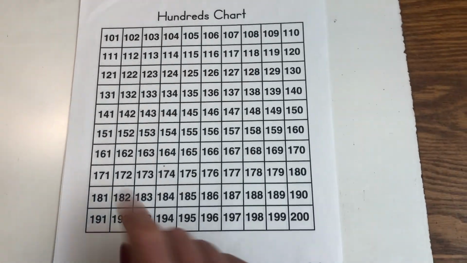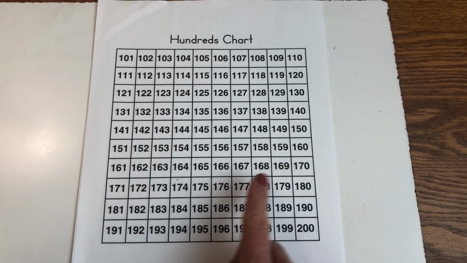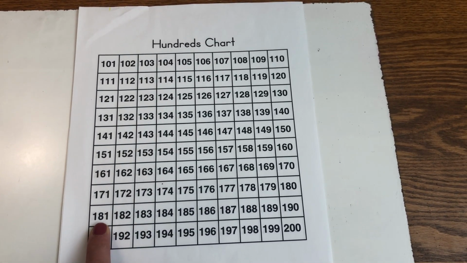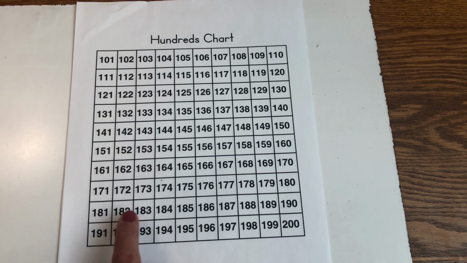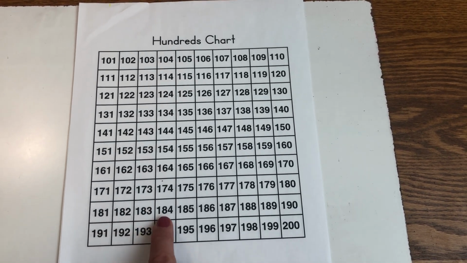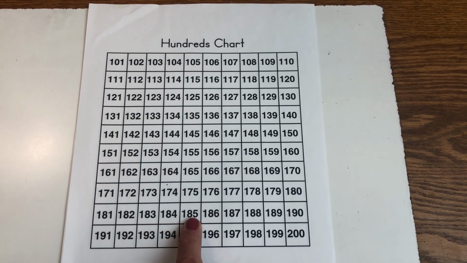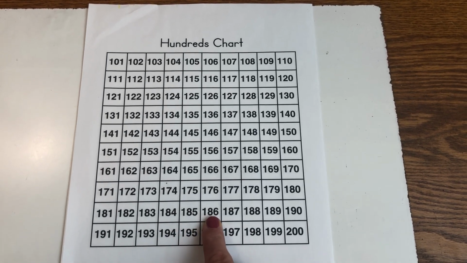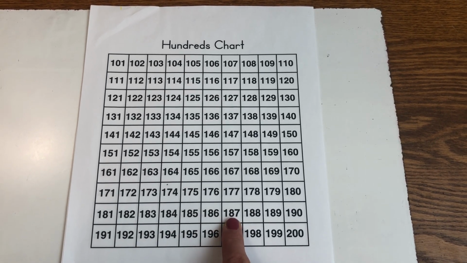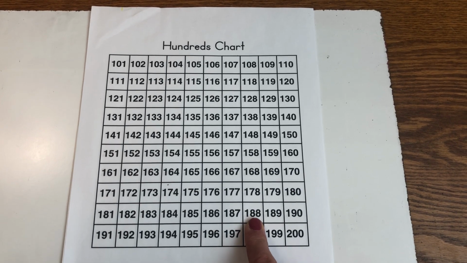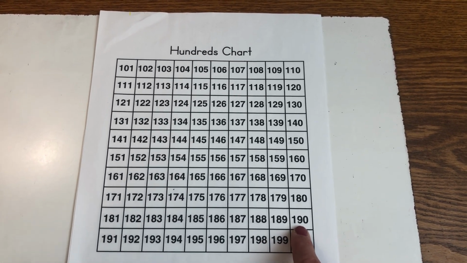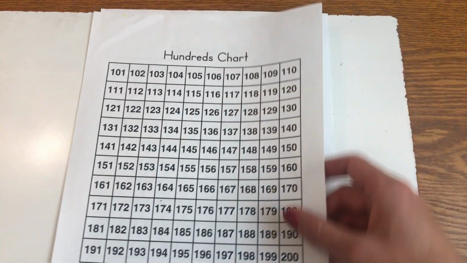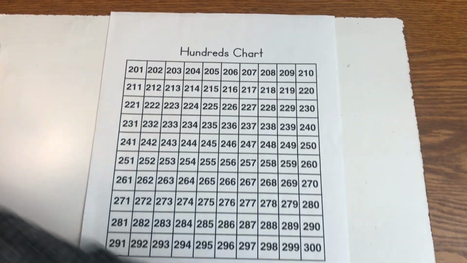Whenever we count in a row, we're counting by ones. Let's choose 181. Let's read this row, counting by ones. Here we go. 181, 182, 183, 184, 185, 186, 187, 188, 189, 190. Good job. Let's move on to our last hundreds chart.